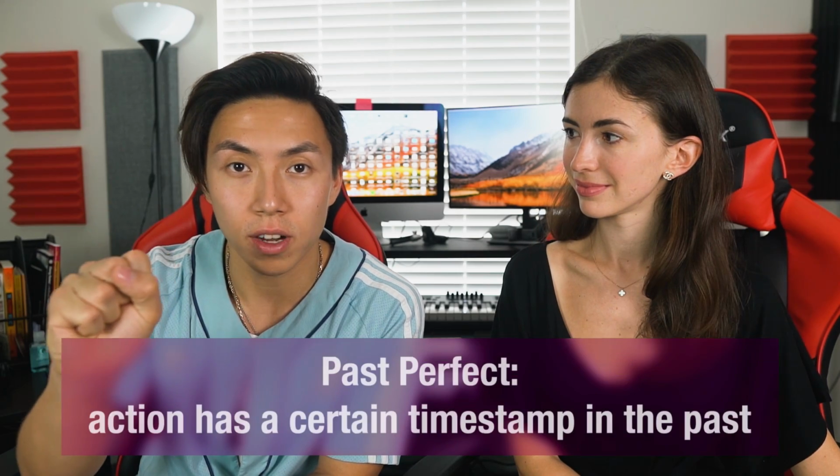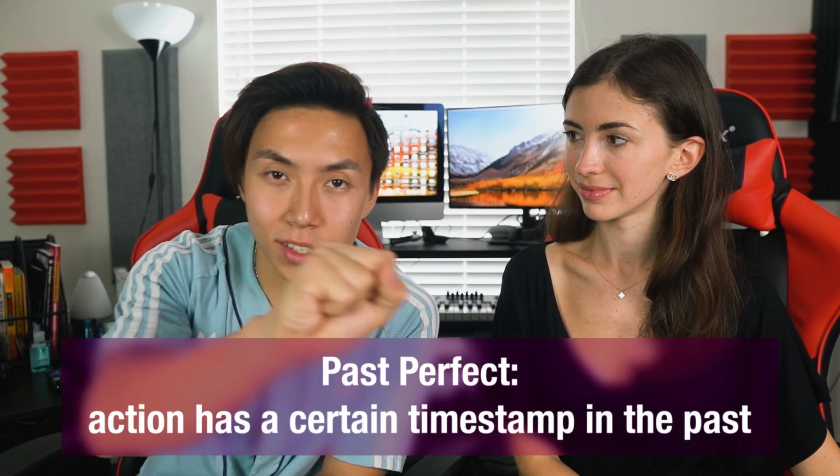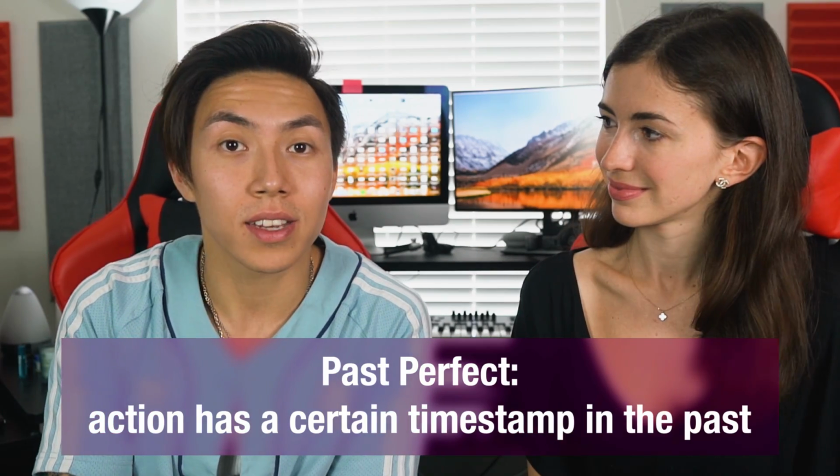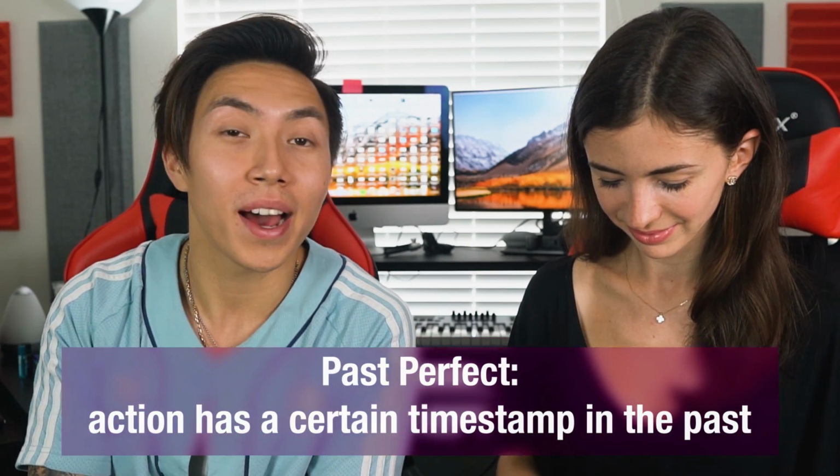So what I like about the perfect tense is that they all have the same set of tools and they just shift through space and time basically. So think about present perfect right now. Take that function and drag it to the past. And that's exactly what you're gonna get. Past perfect has a second street name. We call it past of the past.